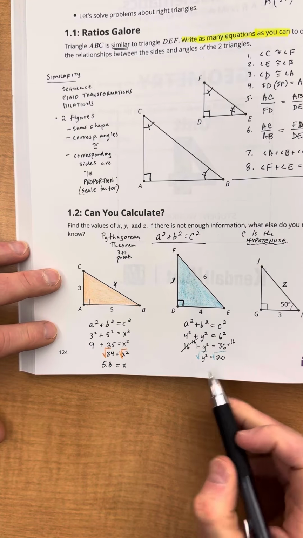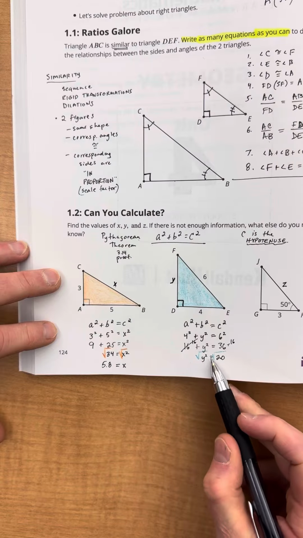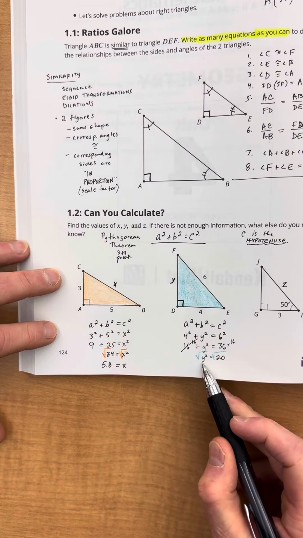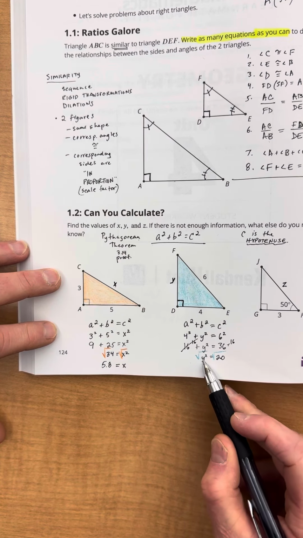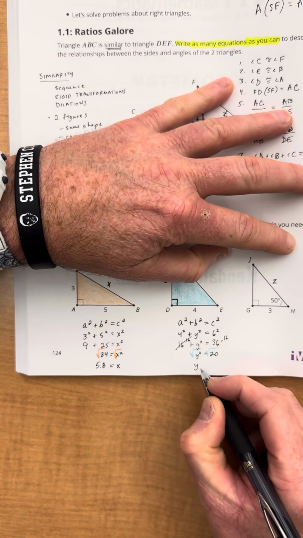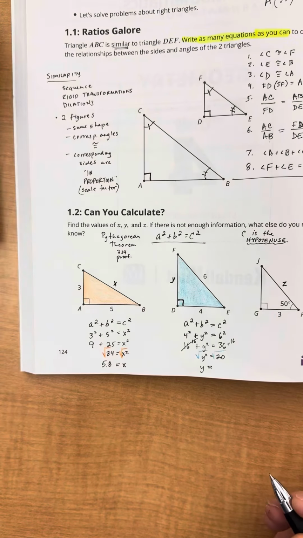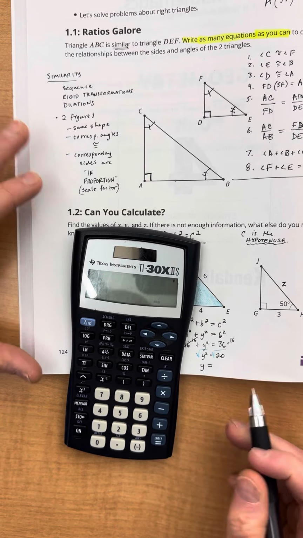Now, when you have a y squared, you gotta take the square root of both sides because the goal is to solve for y. And this is gonna get y by itself because the square root of y squared simply equals y. Now let's get some practice with square roots. So square root of 20 is our goal.